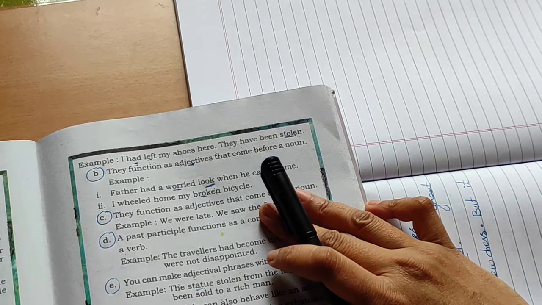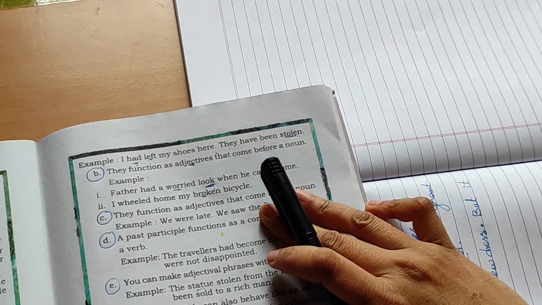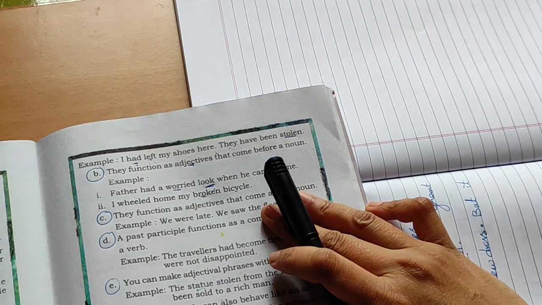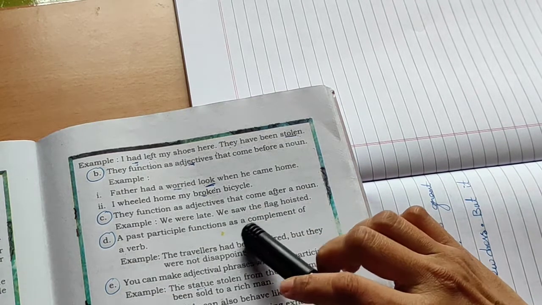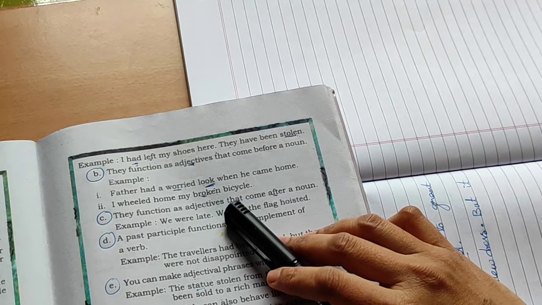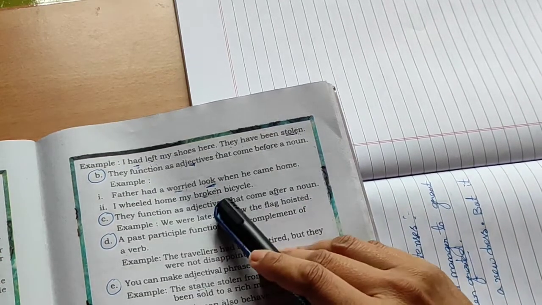Past participle forms. Close, open. I think you are getting the point. Both are action verbs, but we are making them adjectives by adding ed. Opened and closed. In the same way here also.